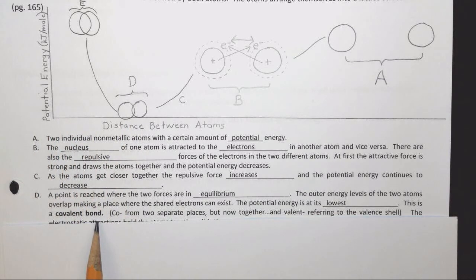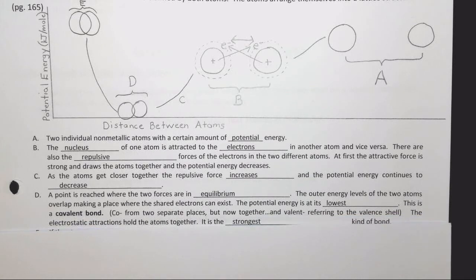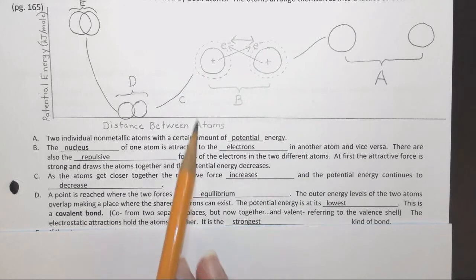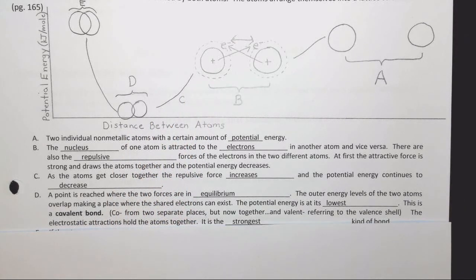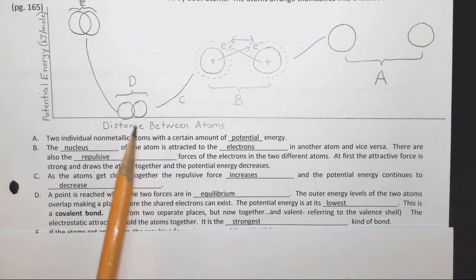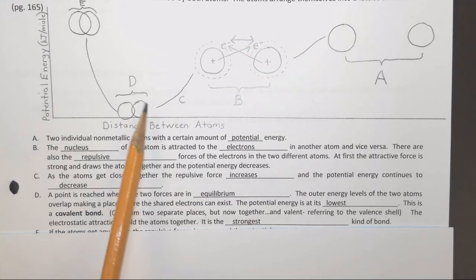This is where we have the covalent bond. The word covalent comes from the prefix co, meaning from two separate places, but now together, and valent, which refers to the valence shell. The electrostatic attractions hold the atoms together, and that's the attraction between the positive nucleus and the negative electron. It is the strongest kind of bond. This is what we call a molecule at this point.